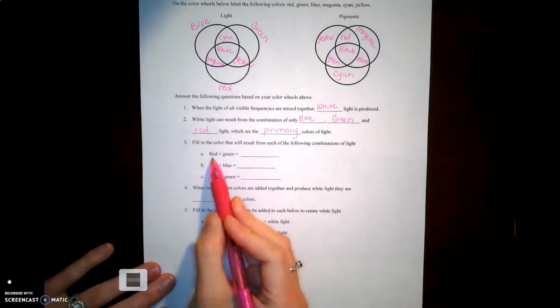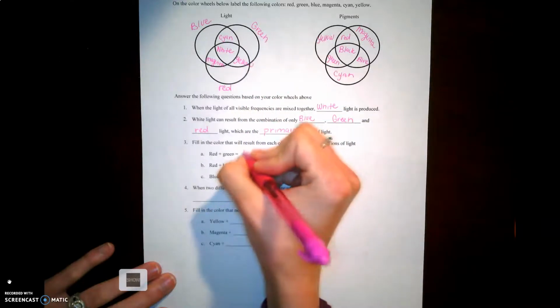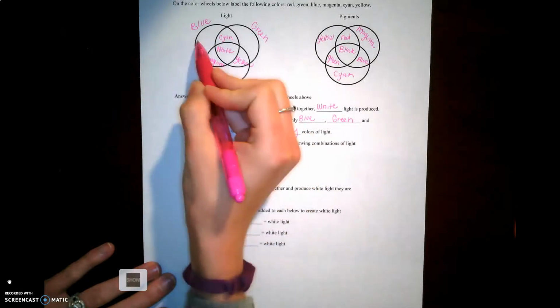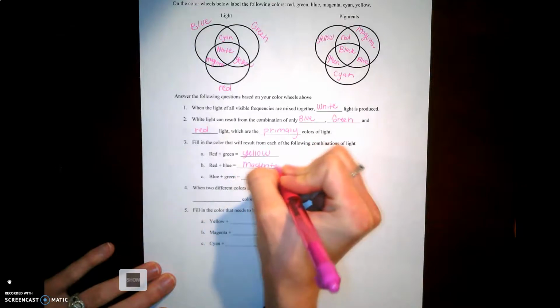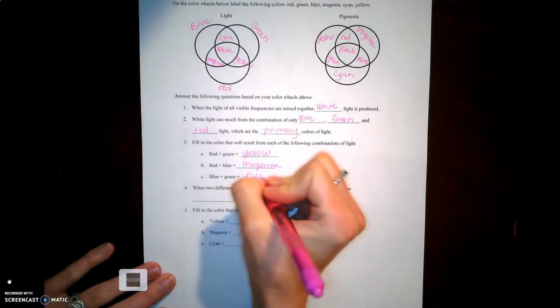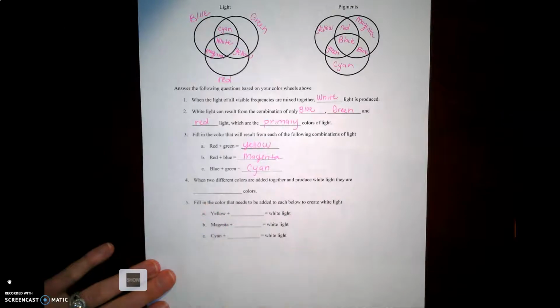And then we can look at our combination of lights here. So if we have red and green light, so red and green will give us that yellow. Red and blue will give us magenta. And then blue and green will give us cyan. Looking at when two different colors are added together to produce white light, we call these complementary colors.